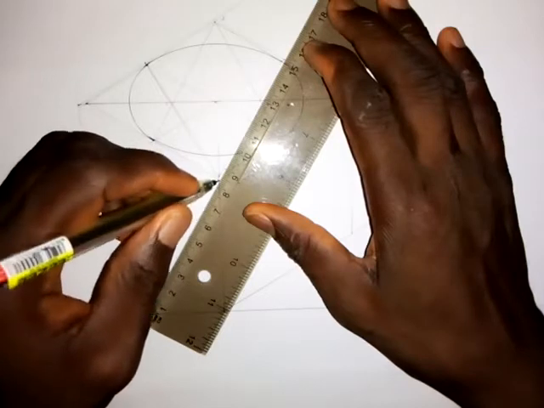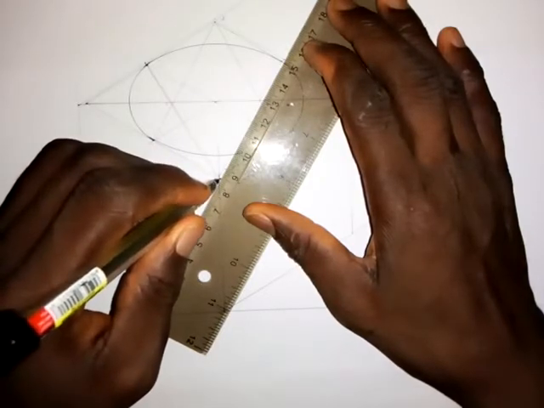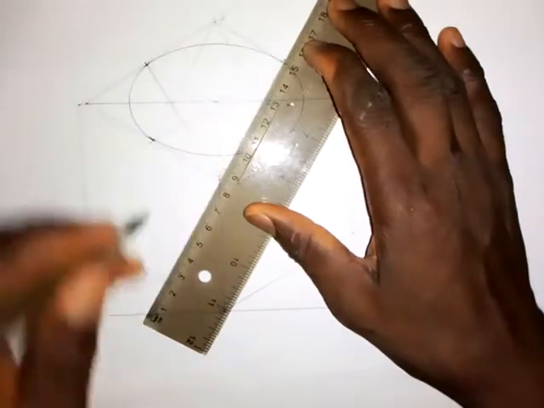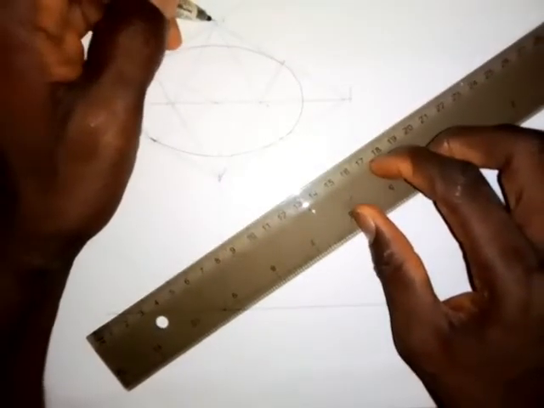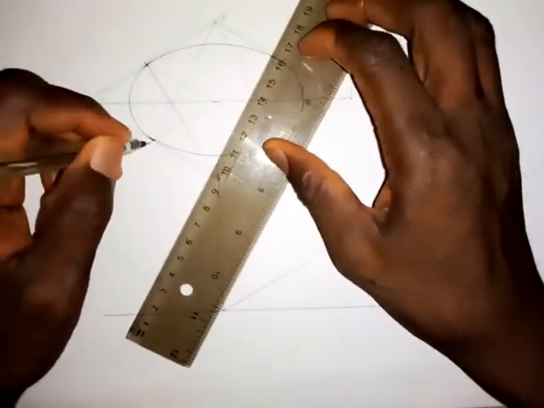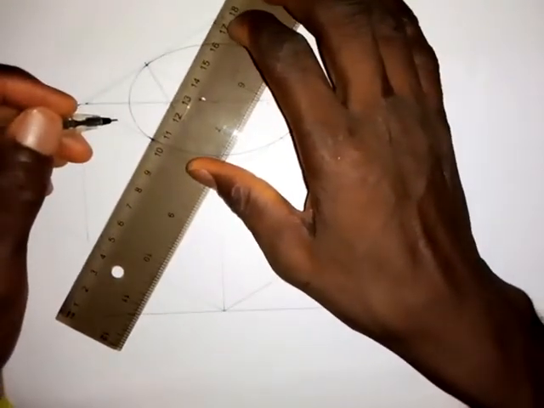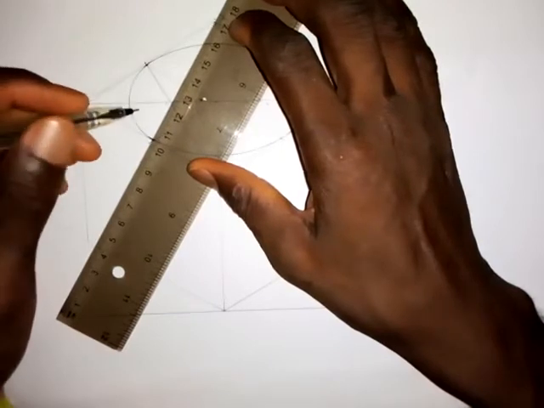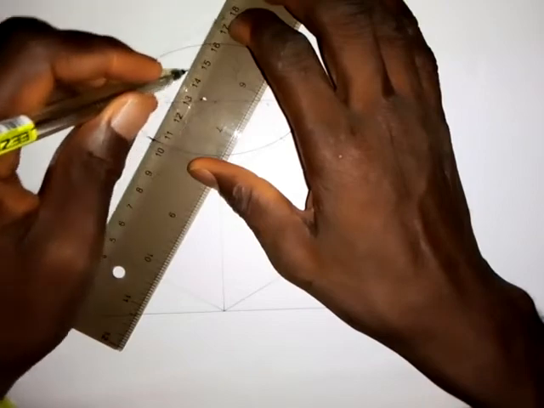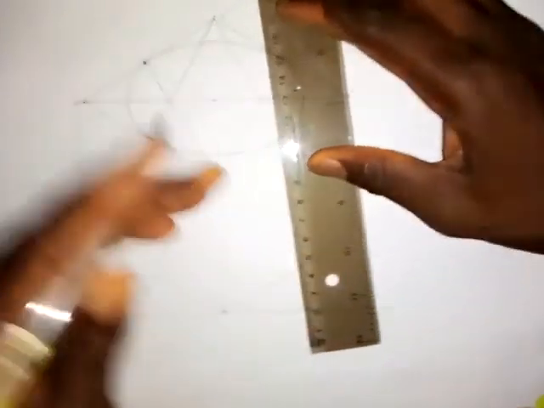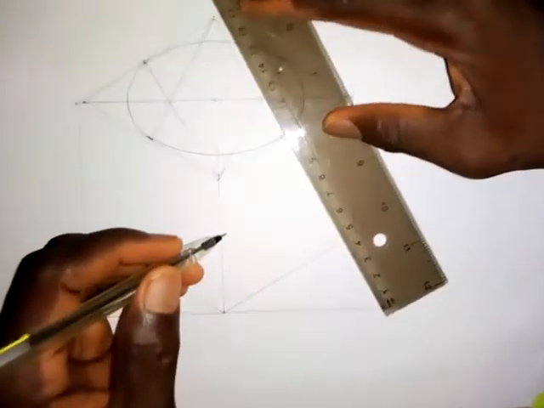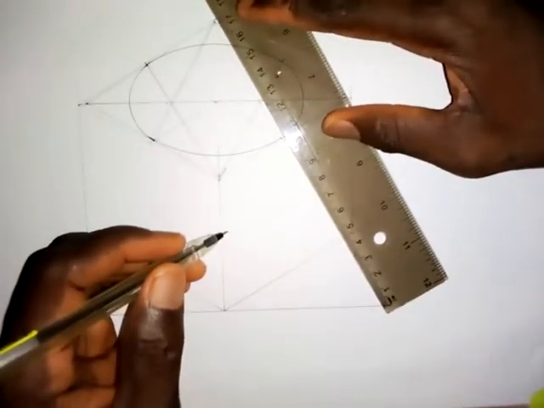It goes like this. Then from this point, draw a line to join this point. Also from this same point, draw a line to join this point. That comes like this.